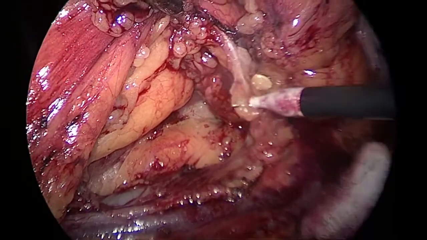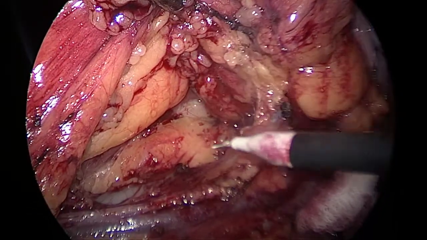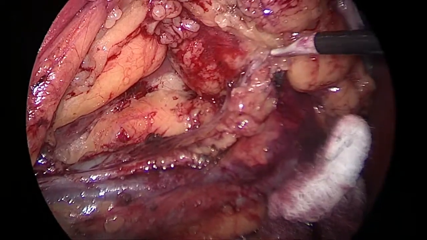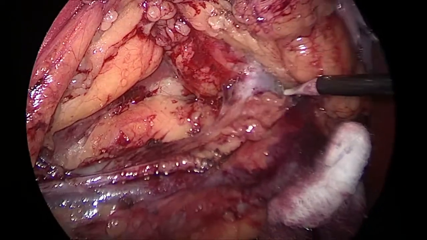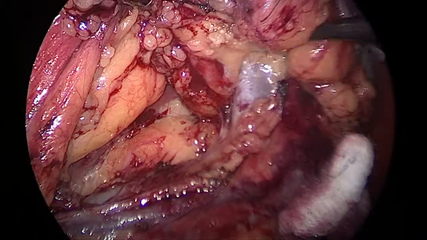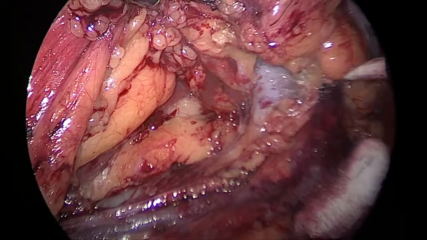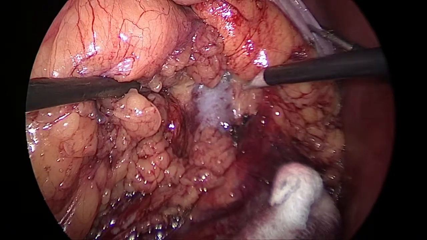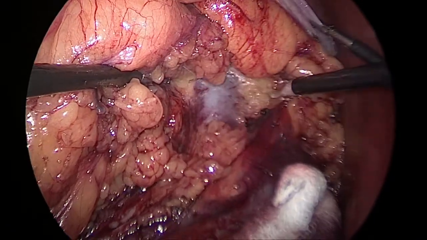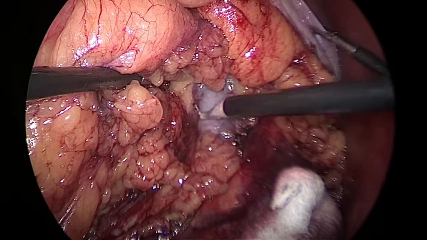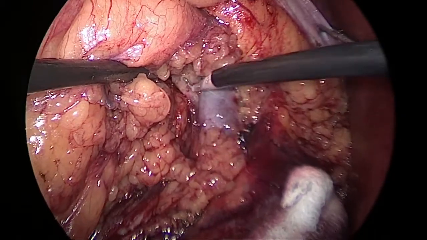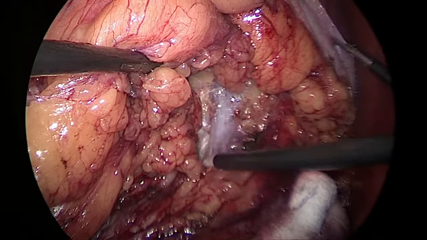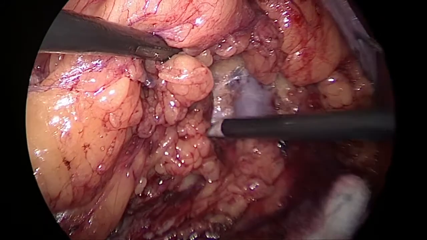Simple monopolar hook is good enough to dissect the hilum. You can see the renal vein now. Whenever you get the renal vein, you will get the renal artery immediately behind the renal vein.